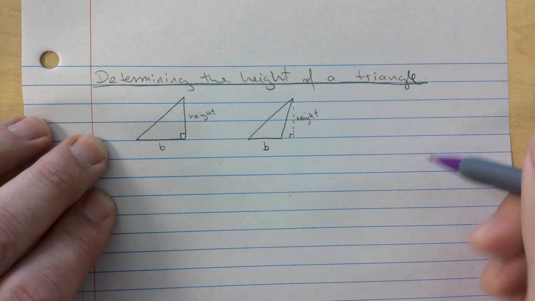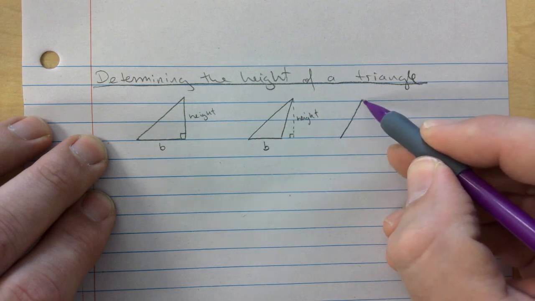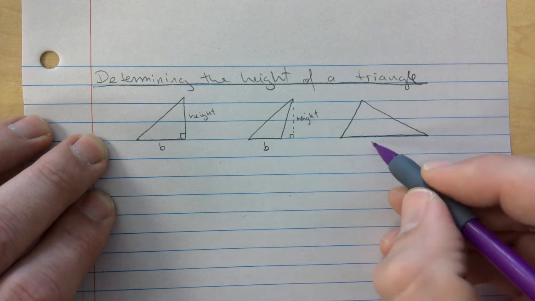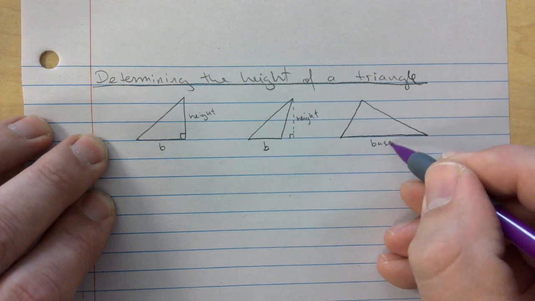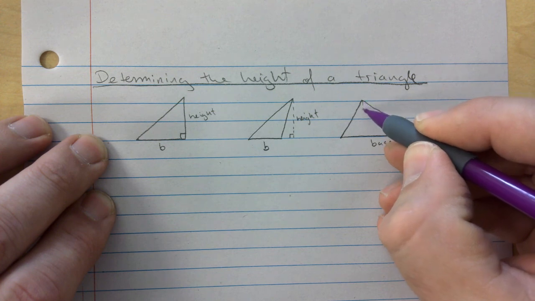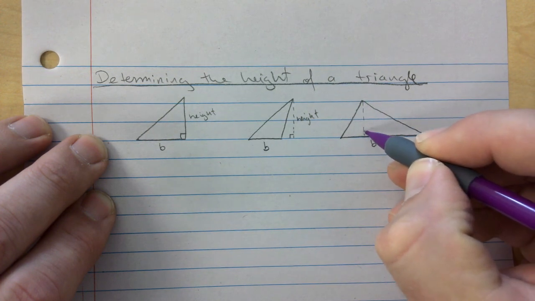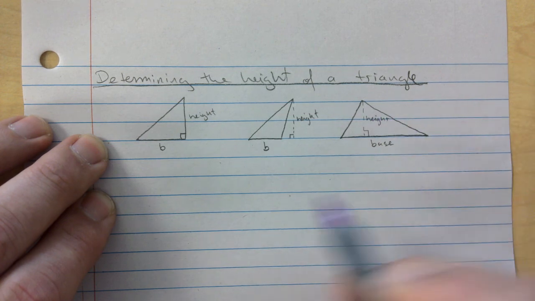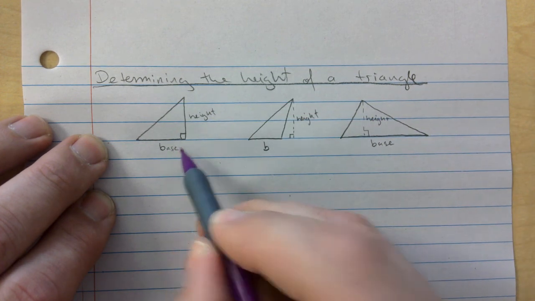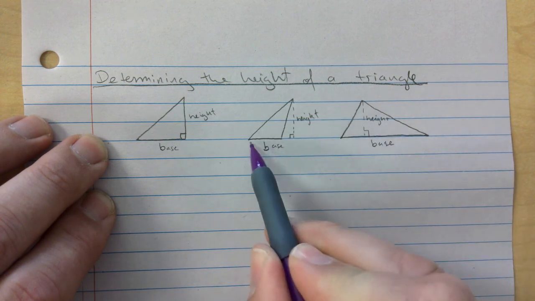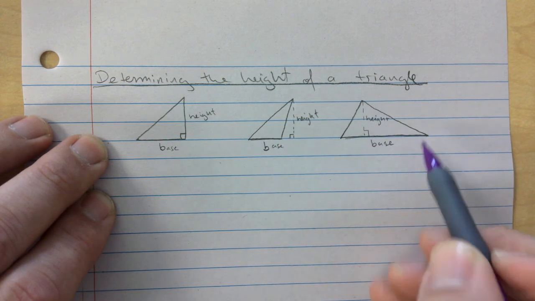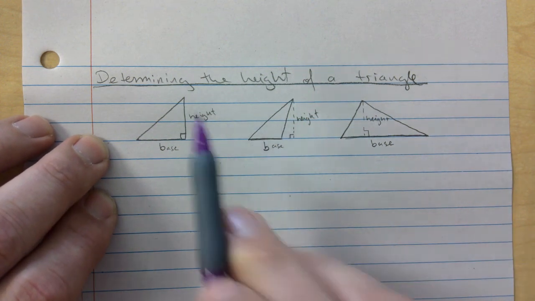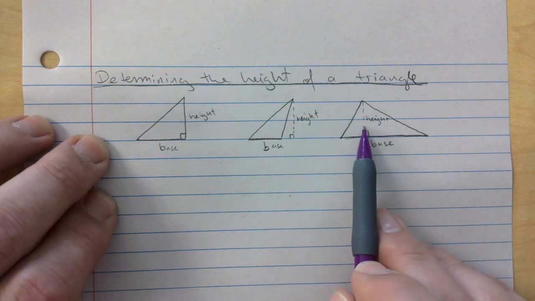And then you have a triangle like this, where this is still the base, and the height is on the inside of this triangle. I guess I should write base. So base is always there, but the height could be part of the triangle, it could be outside or it could be inside.